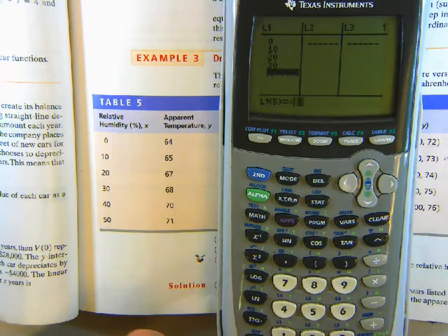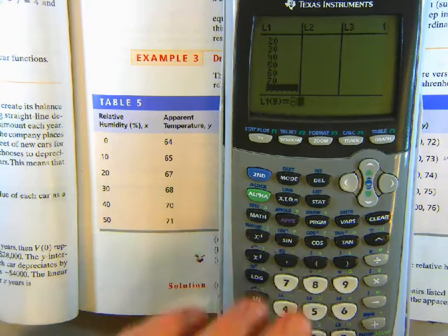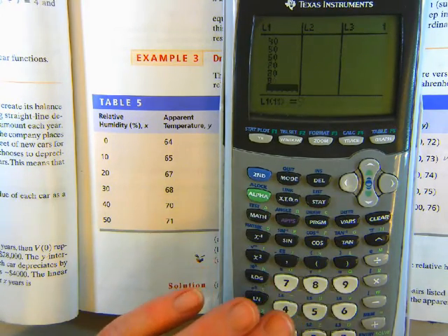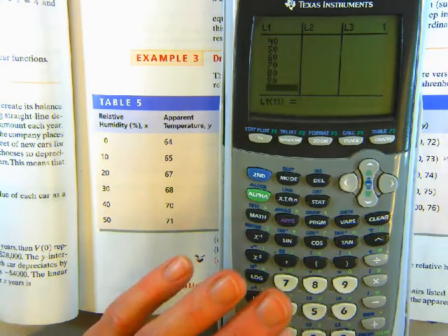Whoops, I made a mistake, so you just go back and re-enter it. So you've got those in. Now go over to L2 and put these in for your Y value.